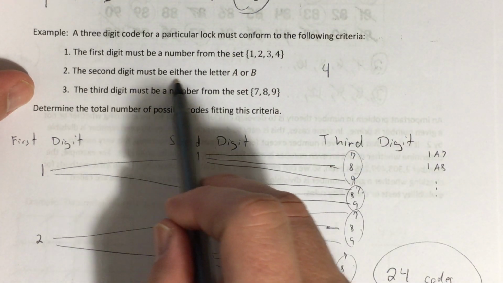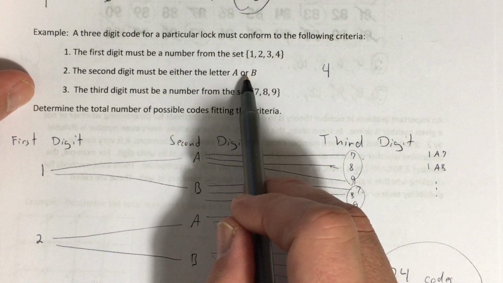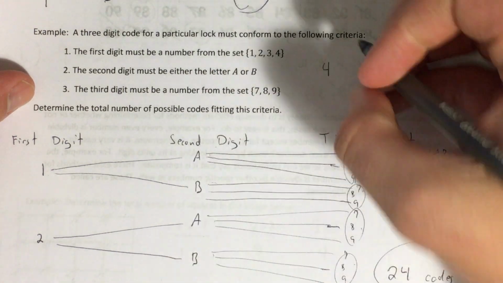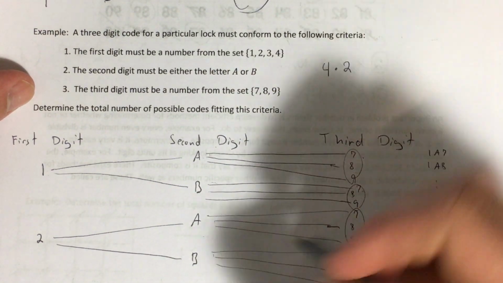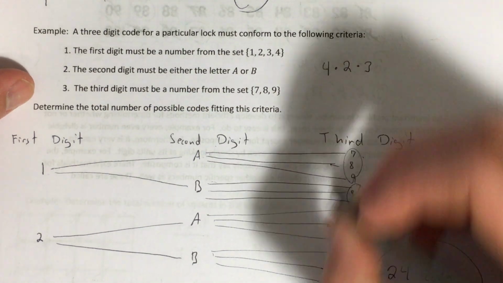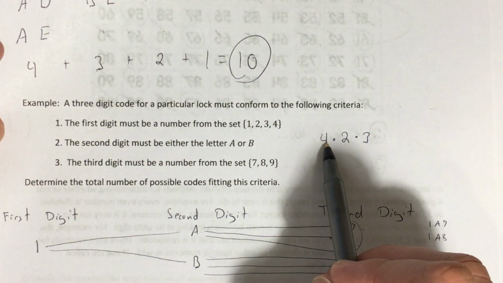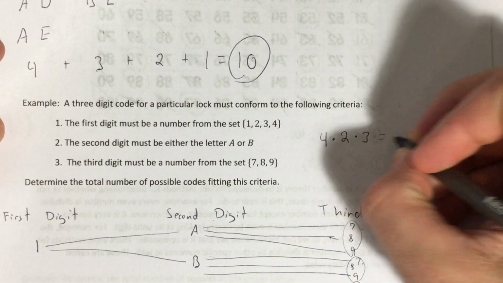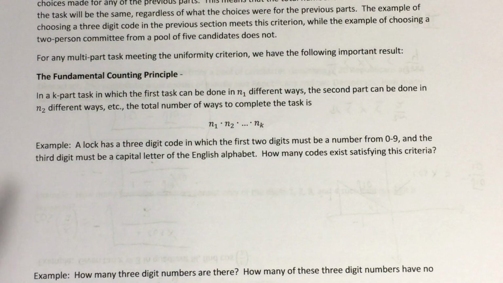The total number of possibilities for the second part of this process is 2, because I only have 2 choices. 2 goes here. And then I have 3 choices for my third digit. And rather than create this gigantic tree diagram, I actually could just multiply 4 times 2 times 3, which is 24. Same answer, but it took me a tiny fraction of the time to get that answer. That's why we like the fundamental counting principle. It makes short work of problems that it can be applied to.